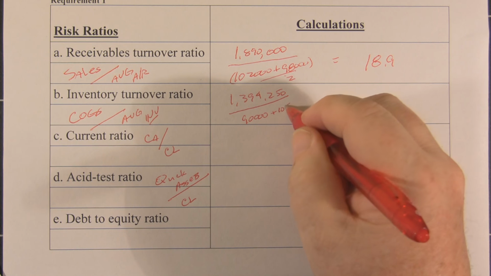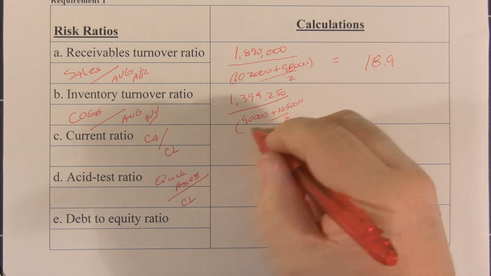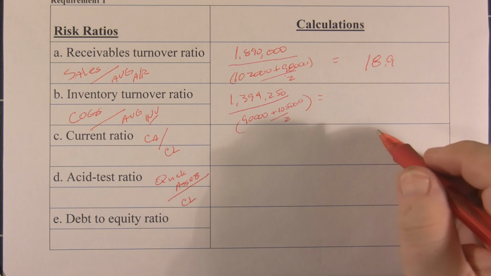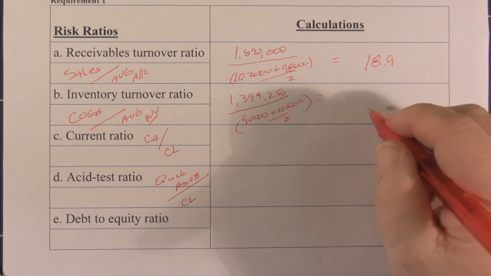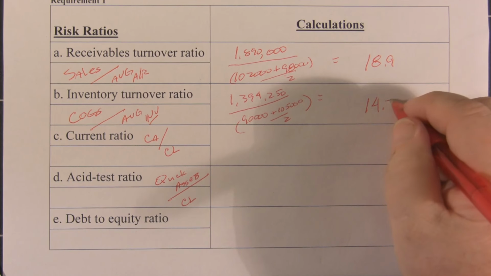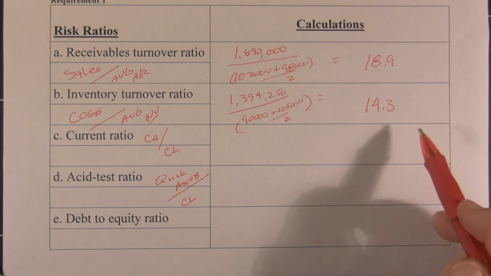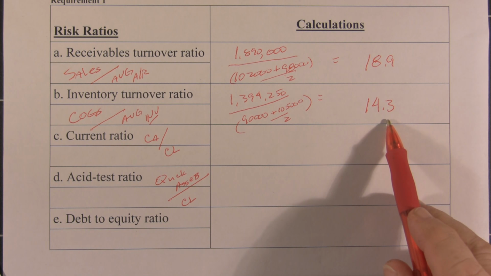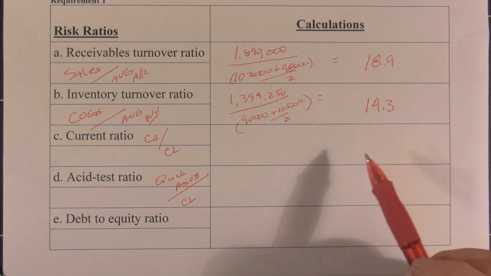We divide that into the 1,394,250 and come up with 14.3. So again, that says this company turns over their inventory 14.3 times a year. So that's less than a month. That's really good.